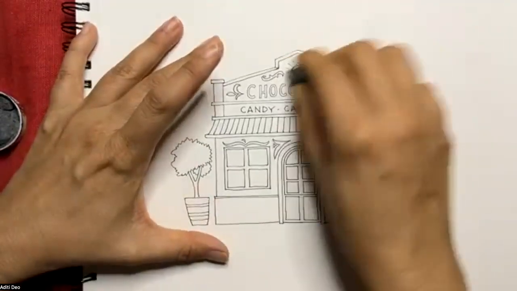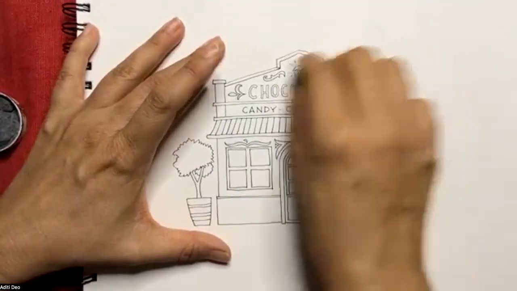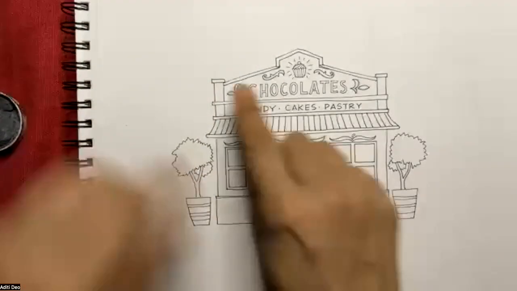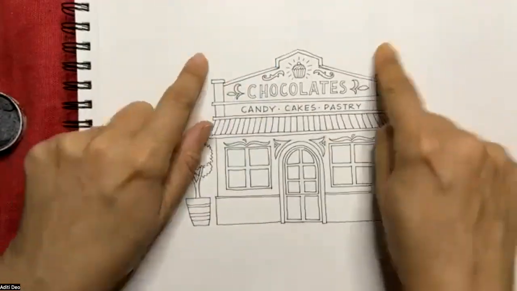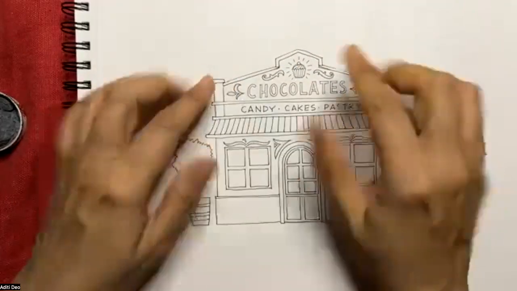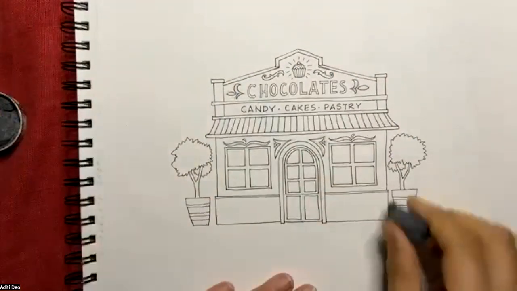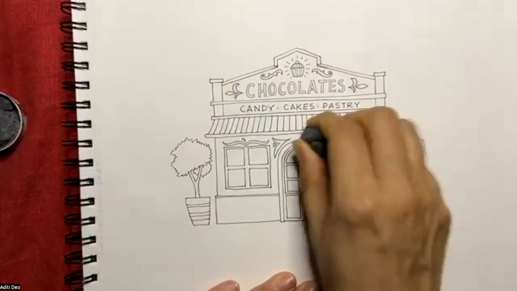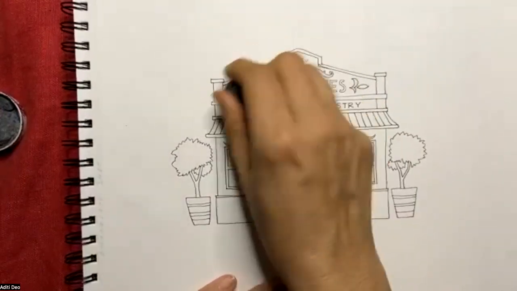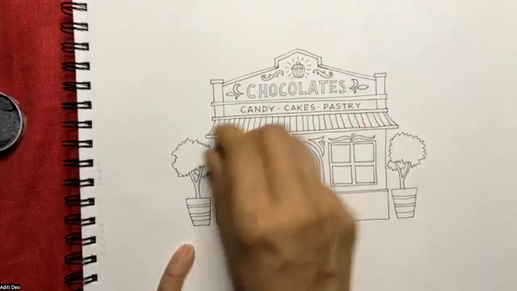Okay, now once all your decoration is done, then you can start coloring. Now, the part of the building which was on top of this, you can keep it if you want, or you can erase it away. And then all the other lines of the design that we've made, those can also be erased.